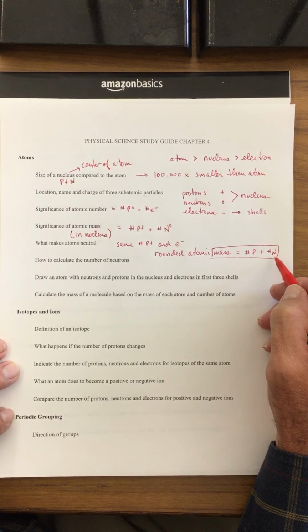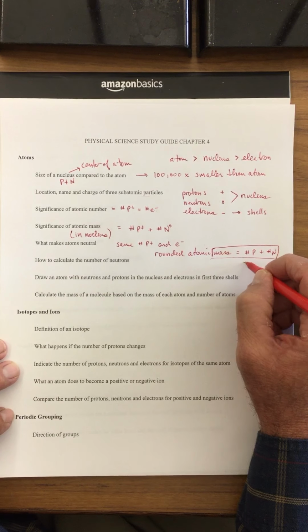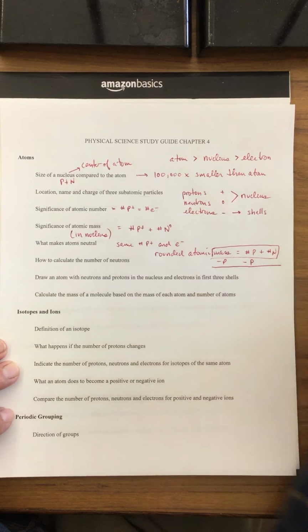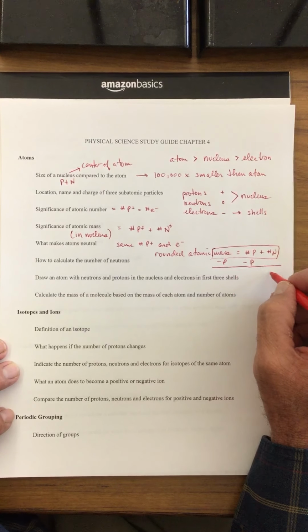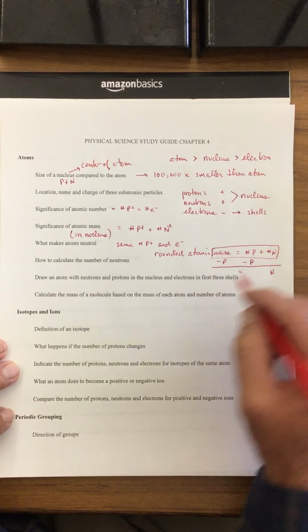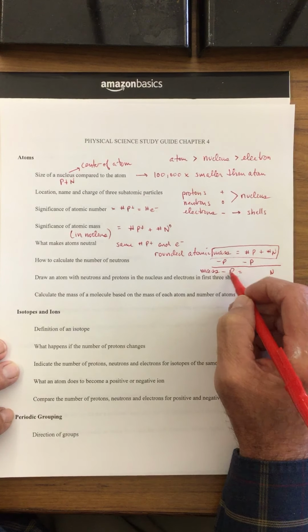How do I solve then for the number of neutrons? Well, I can subtract the protons from both sides. I have an algebraic equation here, and therefore the number of neutrons is going to be equal to the mass minus the protons.